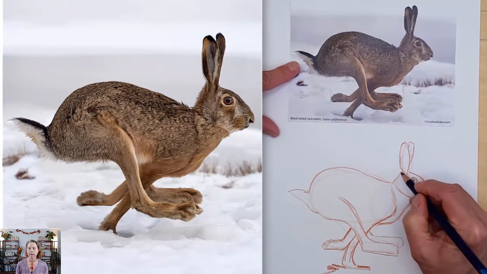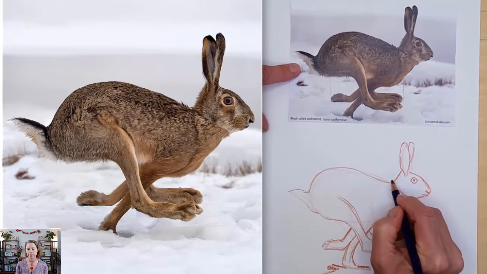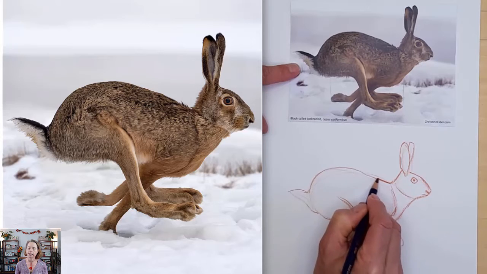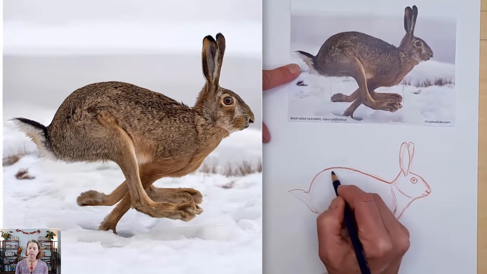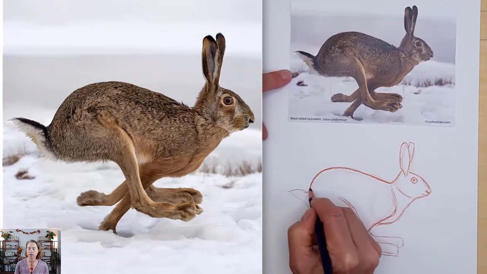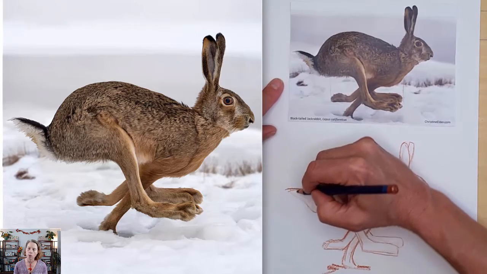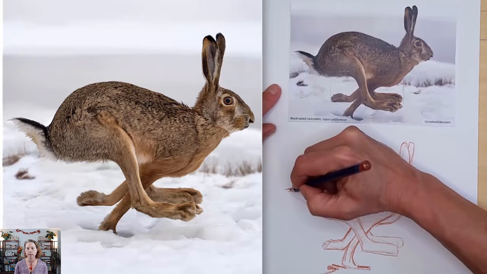Again, we're keeping this kind of loose like a field sketch. And the neck and the rump. And pushing a little harder so there'll be more of the colored pencil on the paper so that when I wet it, it'll give more of that watercolor look.